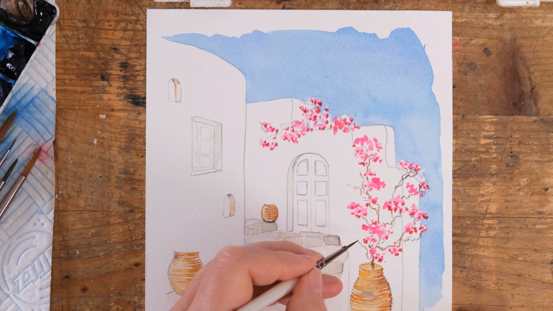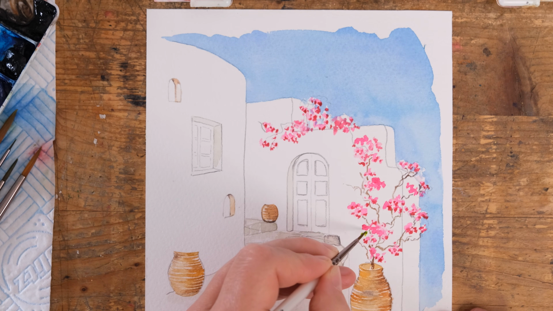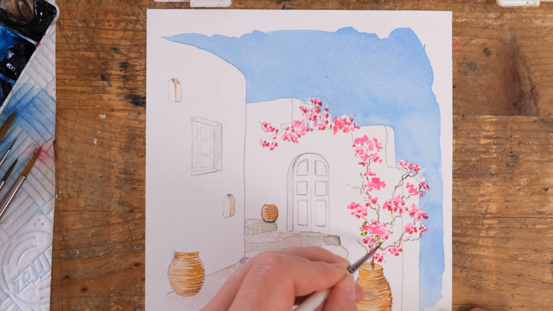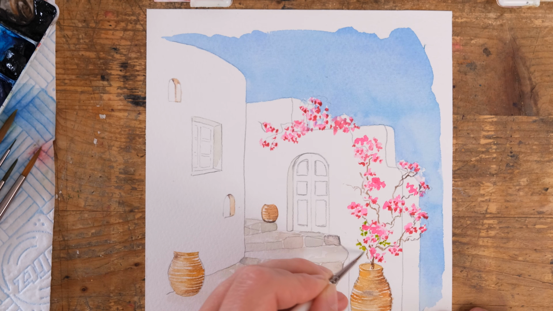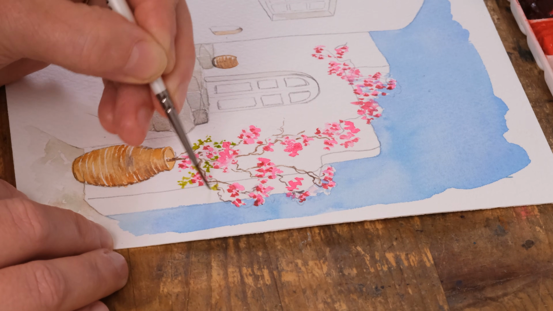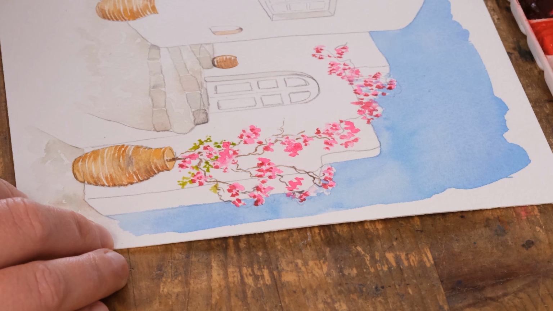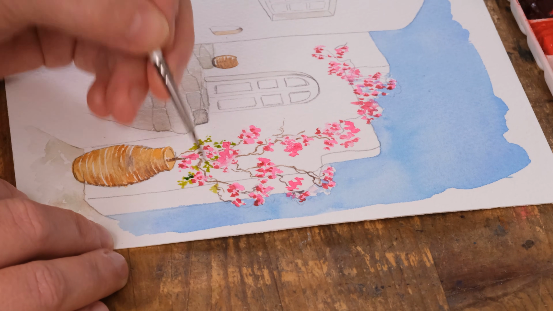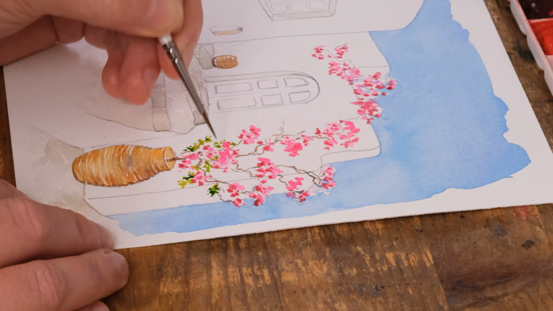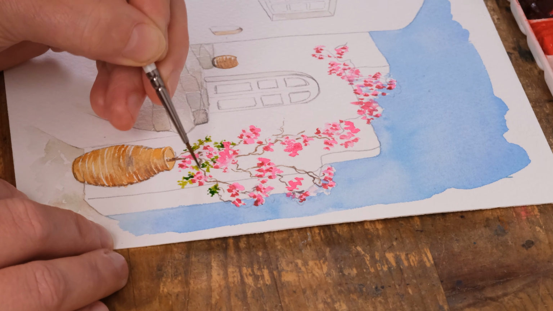I think it's good to start with green gold probably, and start to create clusters of little dabs, maybe just a little bit smaller than the flowers you painted previously. Start with some green gold and then add in some sap green to give it a little bit extra depth.